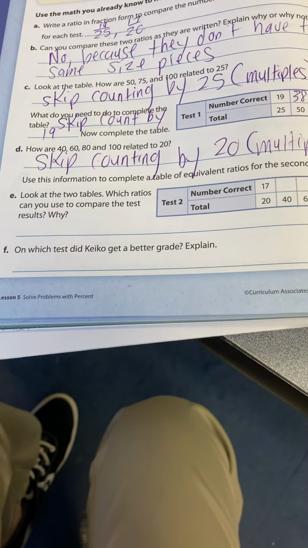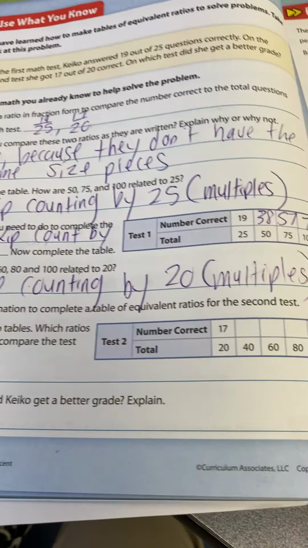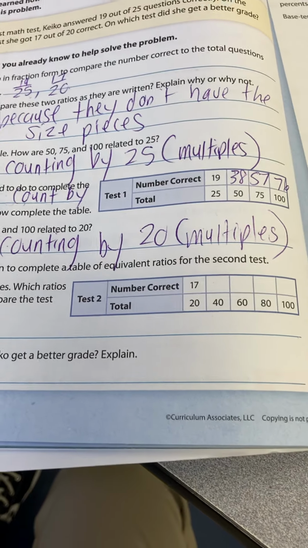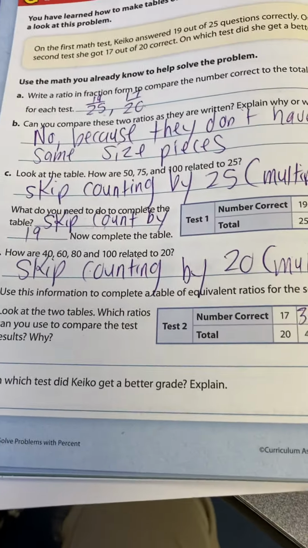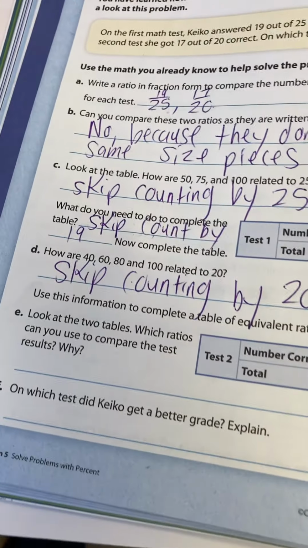Look at the two tables. Which ratio can you use to compare the test results? Why? Okay, so now it's asking us to skip count by 17. So I'm going to go on my calculator. I'm going to put 17 plus 17. And then I can keep hitting the equal sign to fill in the missing quantities.